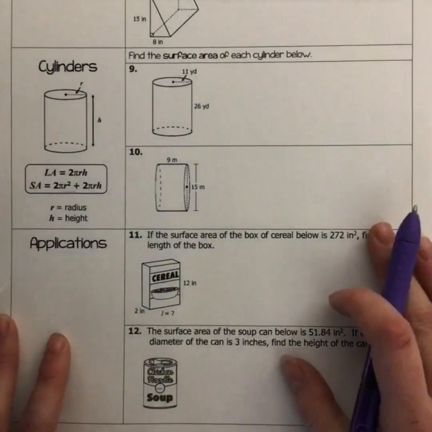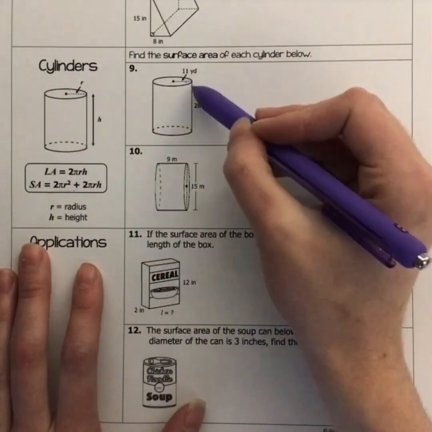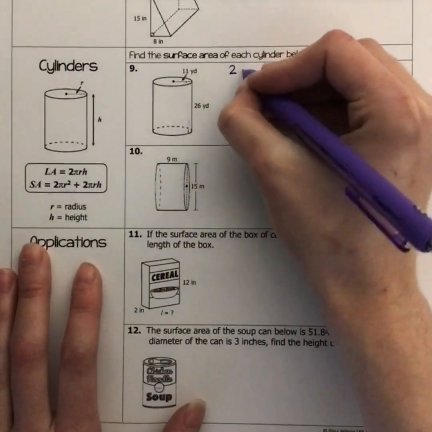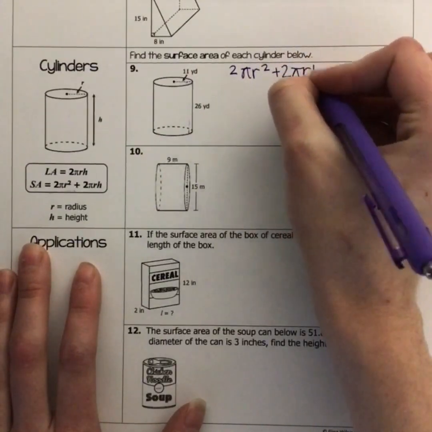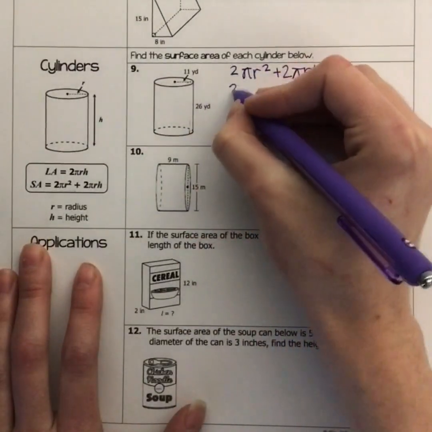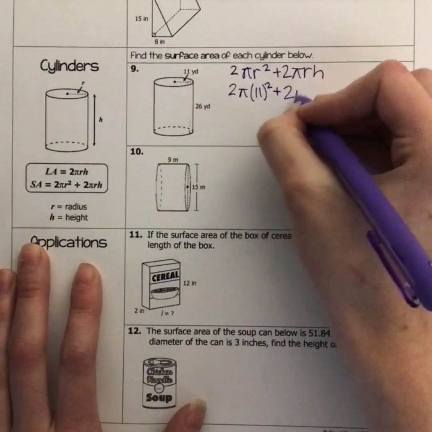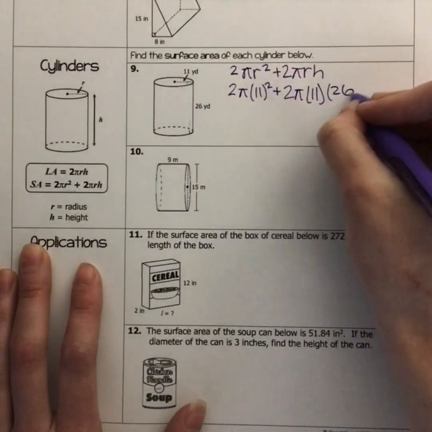So let's go ahead and solve this one. If I know that the radius is 11 yards and that the height is 26, I'm just going to plug all of that in. So 2 pi r squared plus 2 pi r h. And I'm going to plug 11 in for r. 2 pi 11 squared plus 2 pi 11, and then h is 26.